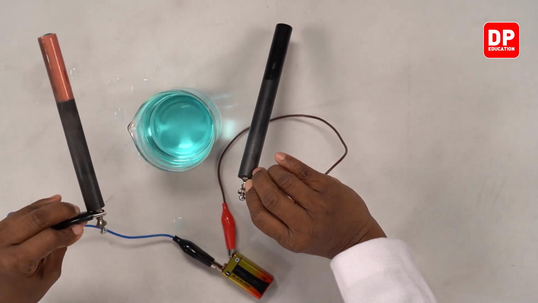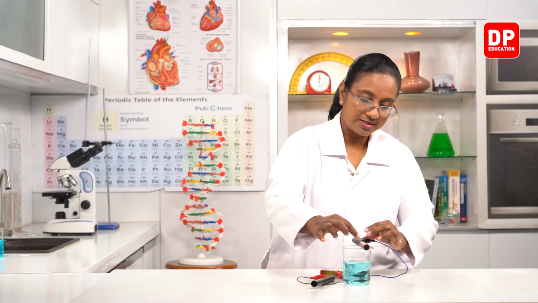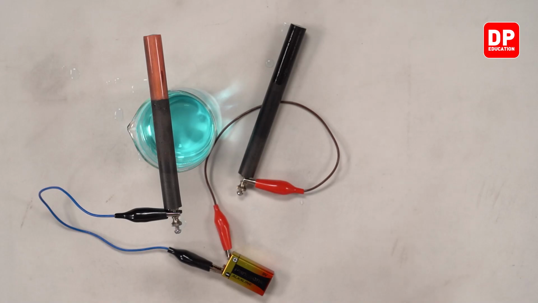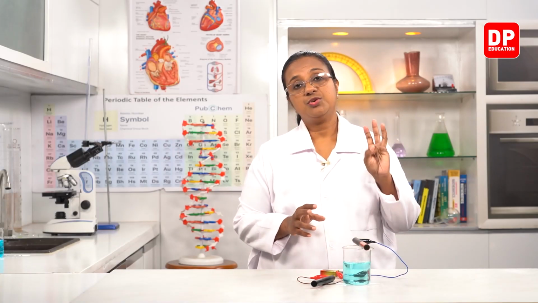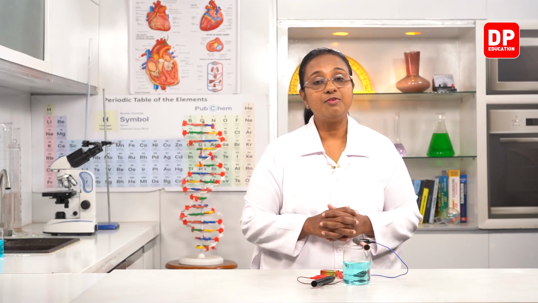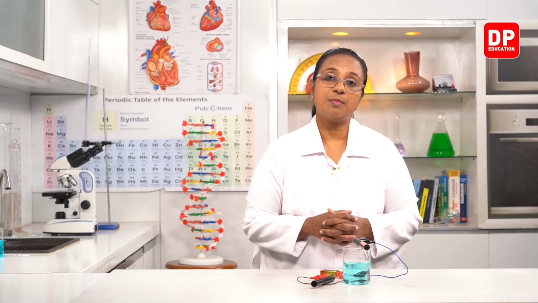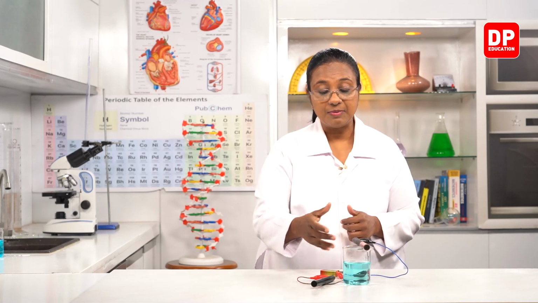So this is what happens if we carry out electrolysis of copper sulfate. You can see the copper deposited there. So those are the observations. You have to remember 3 observations. Copper deposits on the negative electrode, gas bubbles evolve near the positive electrode, color of copper sulfate decreases. That is, the blue color of copper sulfate decreases, and if we carry this on for a long time, the color will completely disappear. It will become a colorless solution.